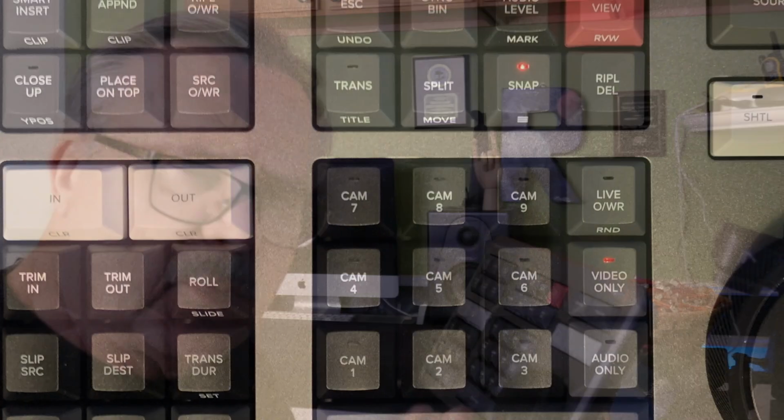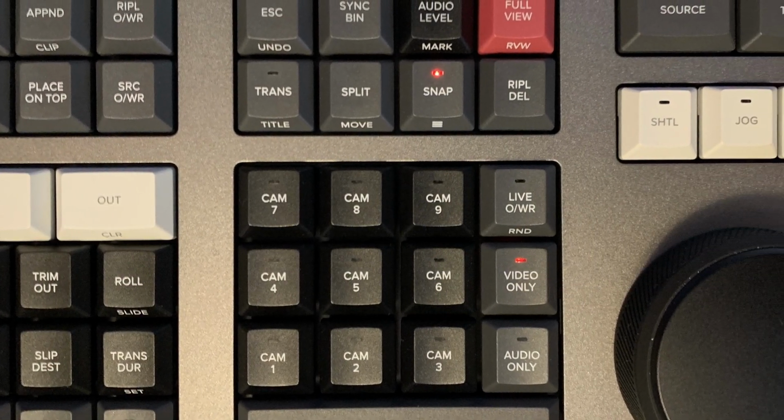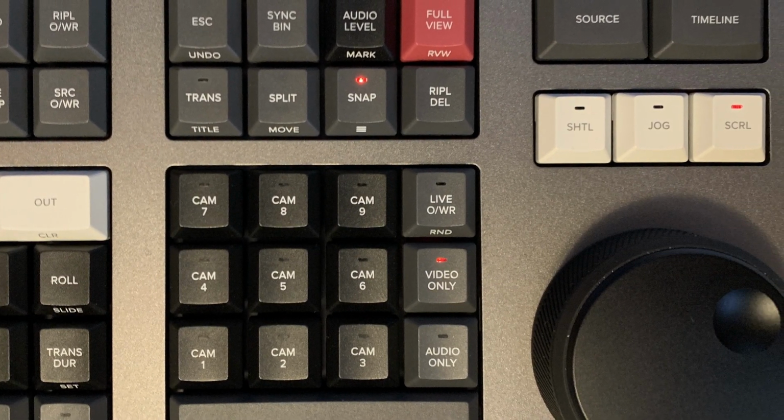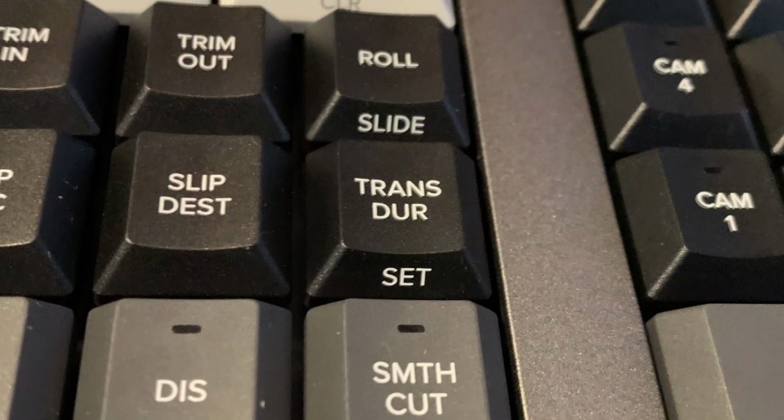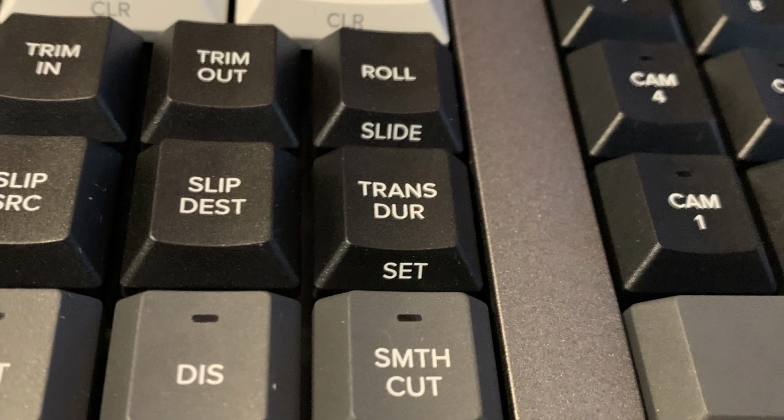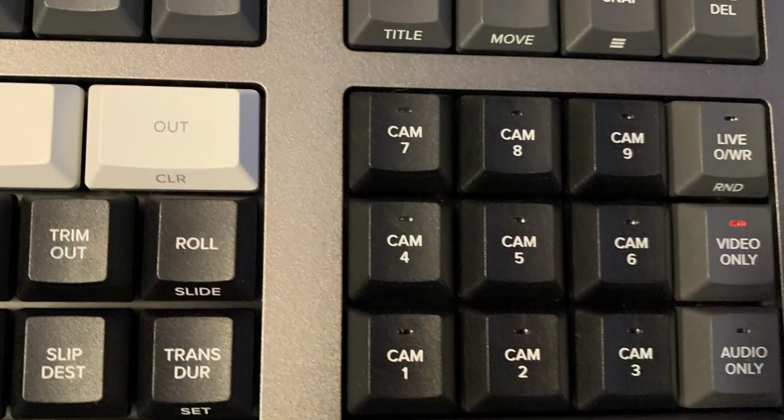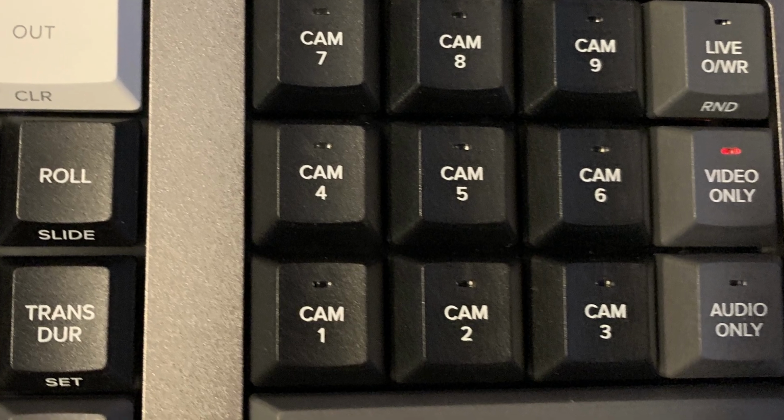Now, the learning curve is going to take a little bit, because I never really used the cut page. So I'm going to have to learn, number one, how to use this, and number two, how to use the cut page. But all the videos I saw, it seems to be pretty easy to do. So hopefully I will. It sort of reminds me of Final Cut Pro when I used that. So hopefully I'll be able to log back into that and get going again.